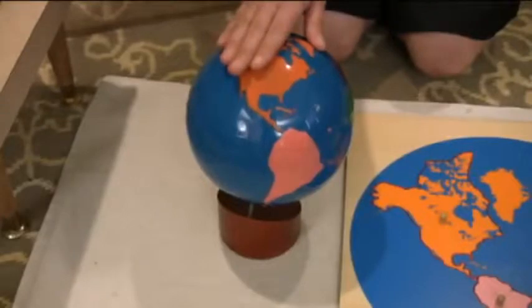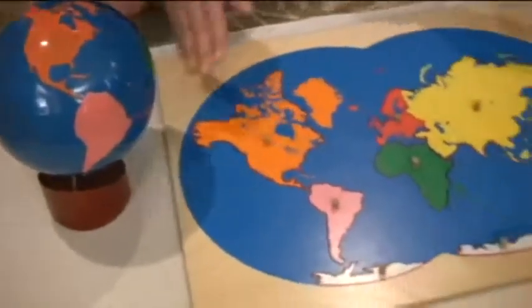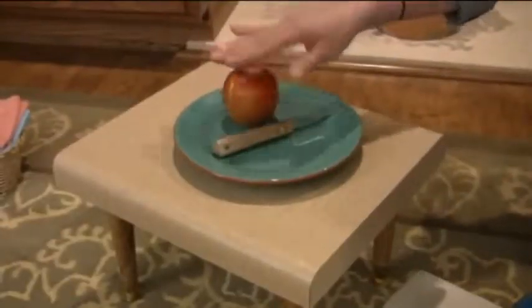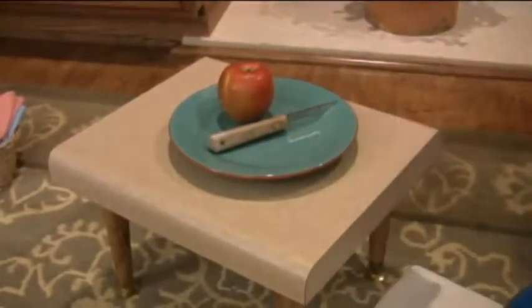Hi, welcome to the lesson with the continent globe and the continent puzzle. What your child will learn with this lesson, in addition to learning the continents and their names, is they're going to learn about hemispheres and on which hemisphere each continent belongs. What you will need for this lesson is the continent globe, the Montessori continent puzzle, an apple, a knife, and a cutting board.